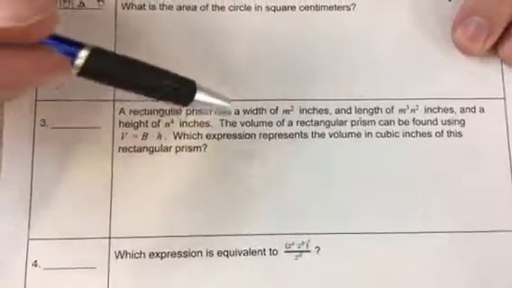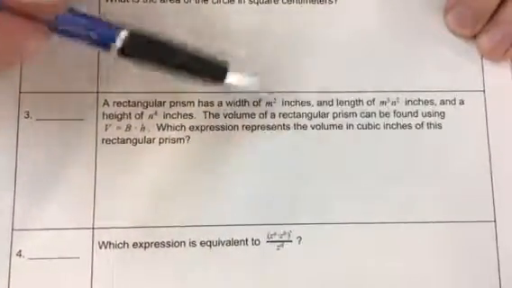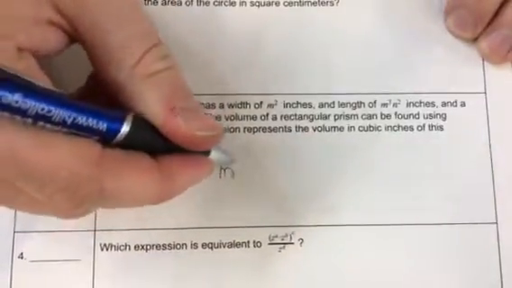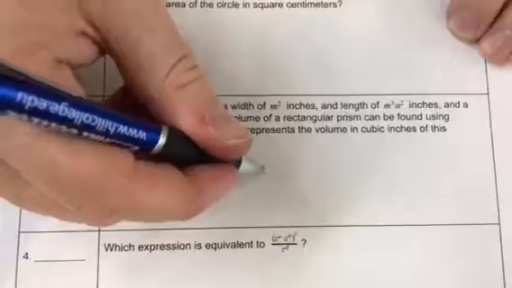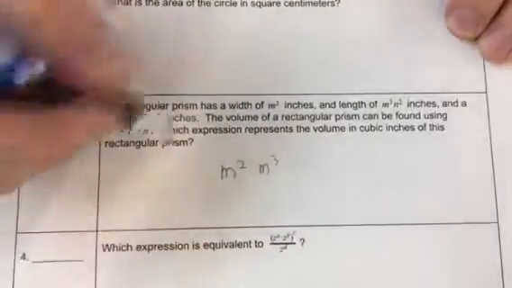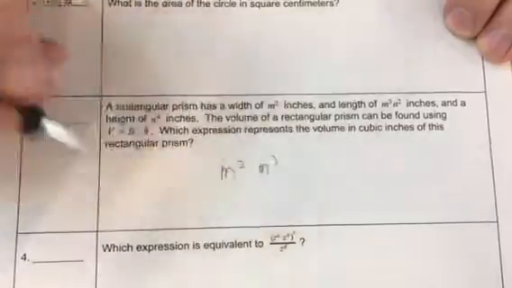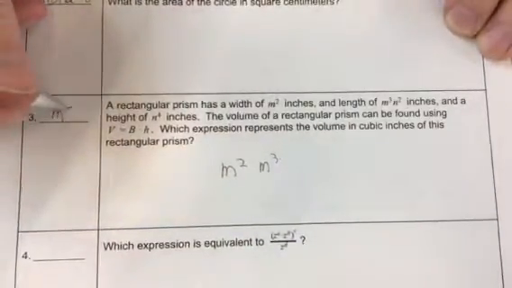This one, area of the base times the height. This was on our paper. It's just the illustration's gone. So this is going to be m squared times m to the 3rd, and there's no other m's. 2 plus 3. When you multiply, you add the exponents. That's m to the 5th.